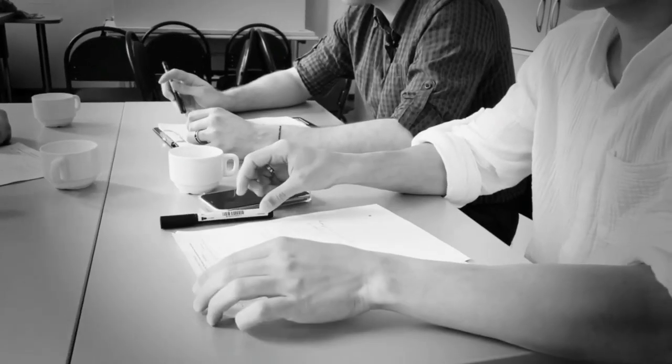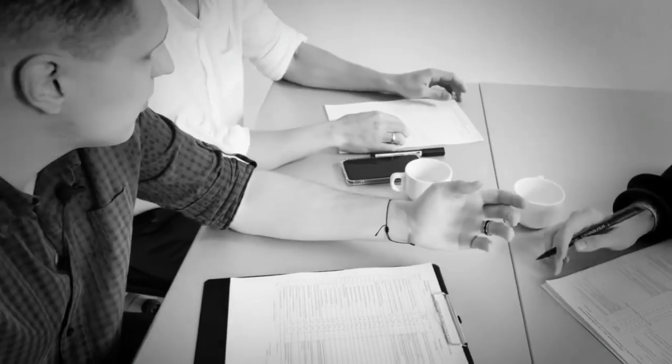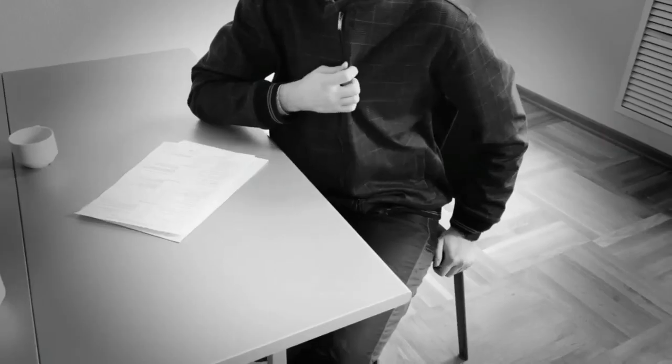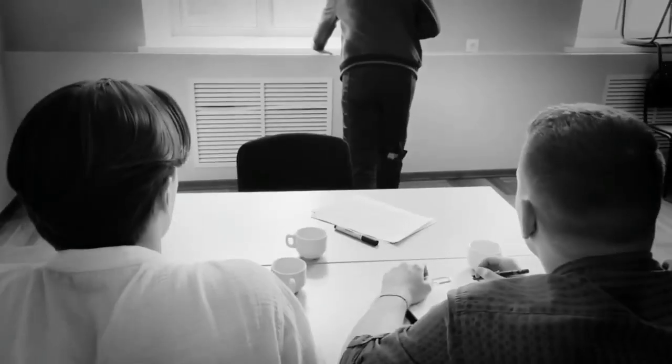Hello, today we will go over the basics of providing first aid in case of absence of breath and consciousness, specifically CPR. CPR is a set of measures aimed at restoring vital functions in a person. According to the universal algorithm of first aid, once you have ensured your own safety and the safety of the patient, we proceed to assess the patient's consciousness.